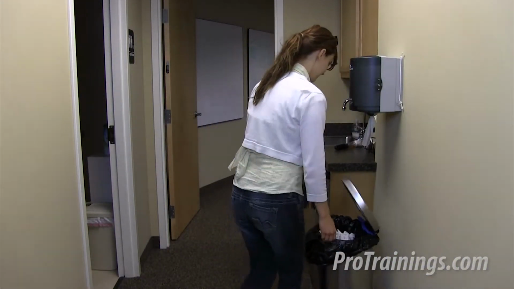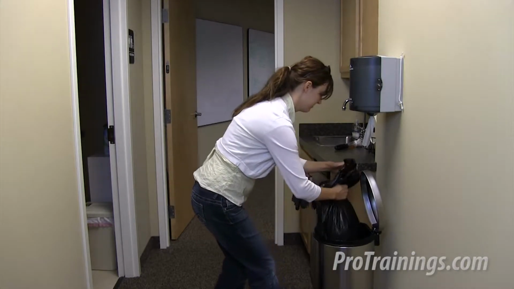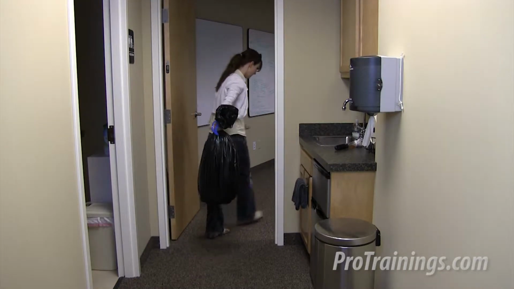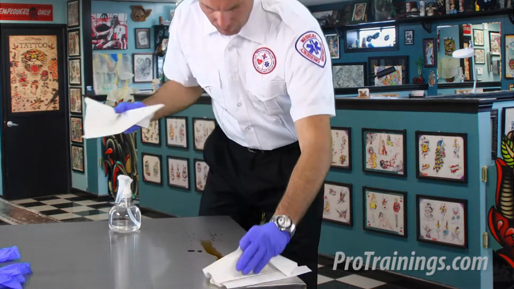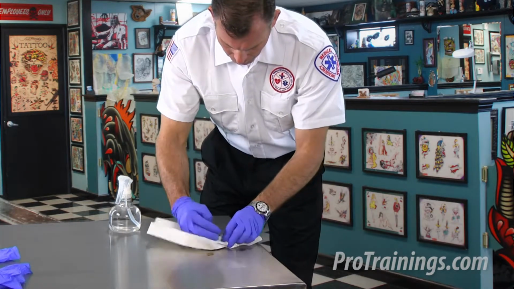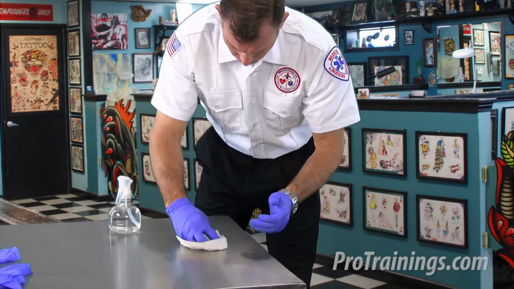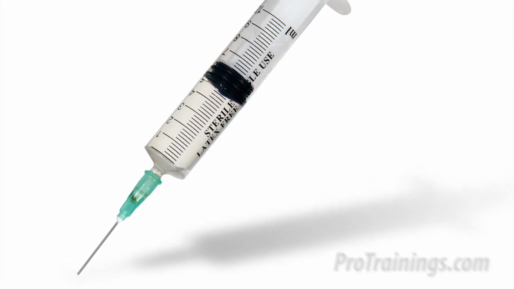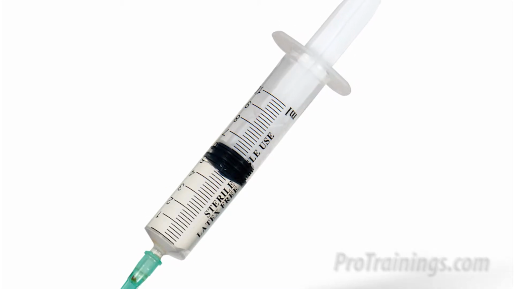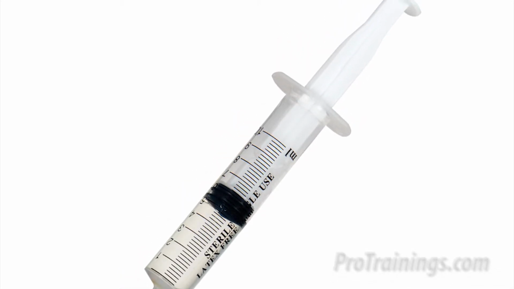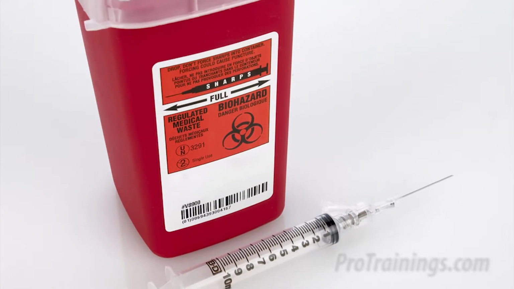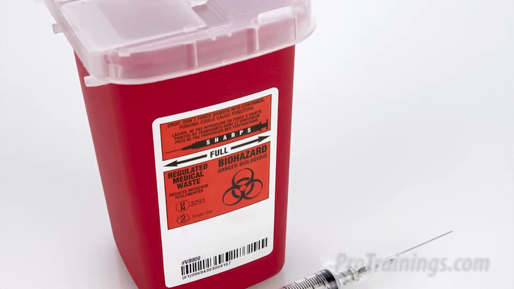When emptying trash containers, don't use your hands to compress the trash into the bag. Lift and carry the trash bag away from your body. All equipment and environmental and working surfaces shall be cleaned and decontaminated after contact with blood, body fluids, or other potentially infectious materials. If you're dealing with contaminated needles and other contaminated sharps, they shall not be bent, recapped, or removed. Needles and sharps need to be immediately, or as soon as possible after use, placed in an appropriate sharps container.